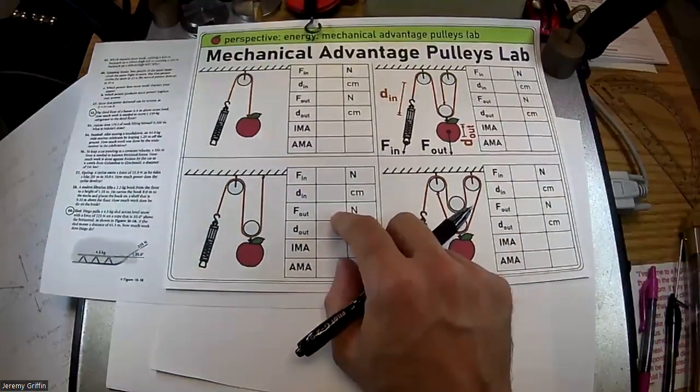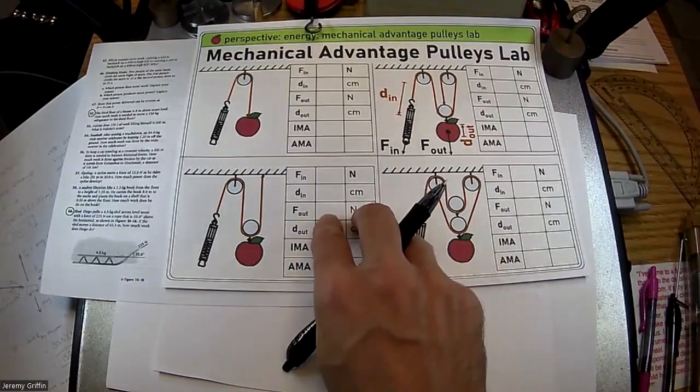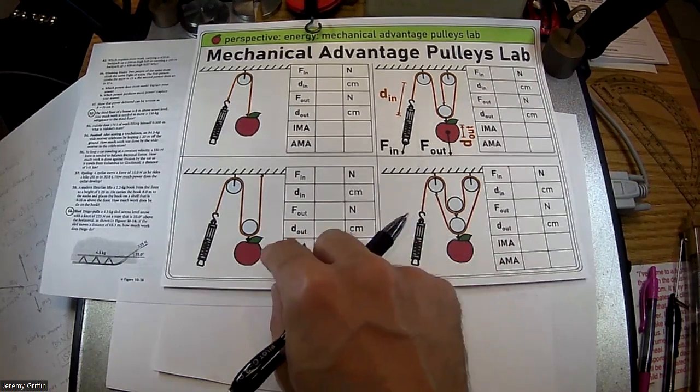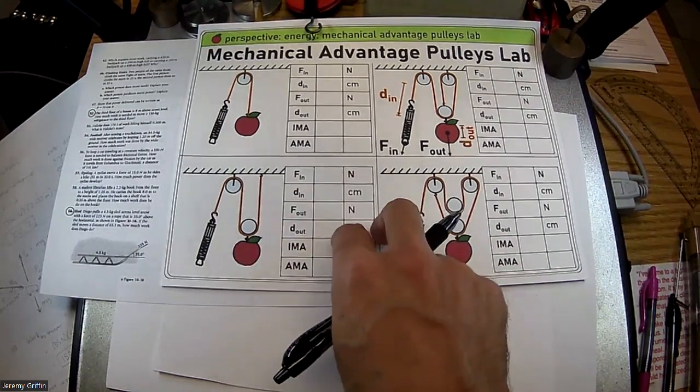Then the output. So there's going to be some lab weight here. How many newtons is that lab weight? How much does it weigh? And then how far does it move up? Probably not very much, and you're only pulling up a little bit at a time. The greater the mechanical advantage, the slower it moves up.